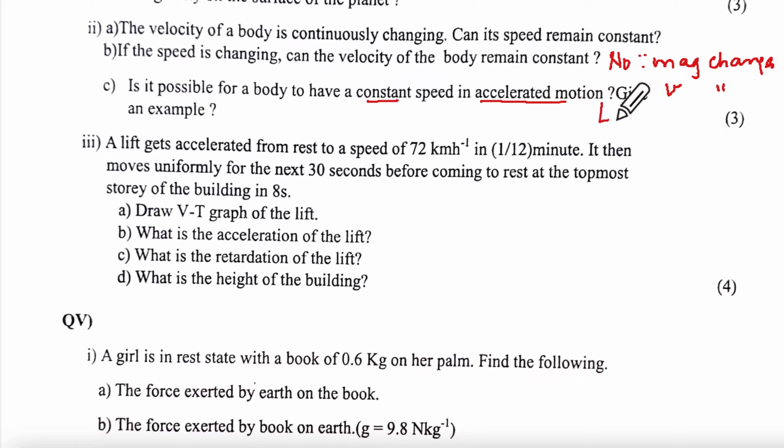Accelerated motion is when the velocity is variable. Therefore, it will again be circular motion. Yes, it is possible. Give an example, circular motion. Circular motion has constant speed, but velocity changes. If velocity changes because direction changes, it's an accelerated motion, but the speed is constant.